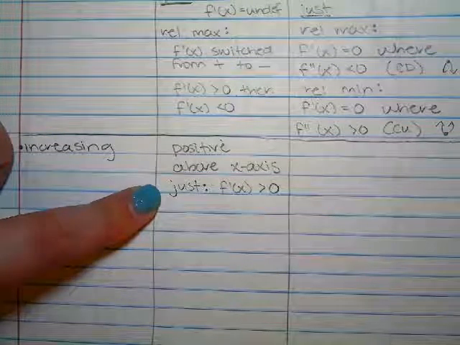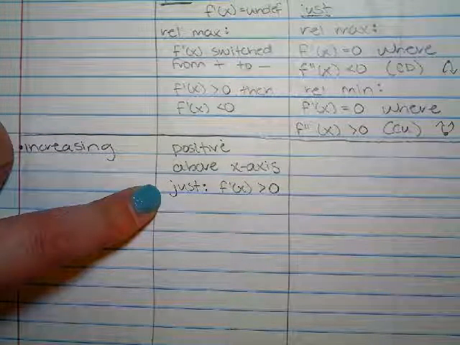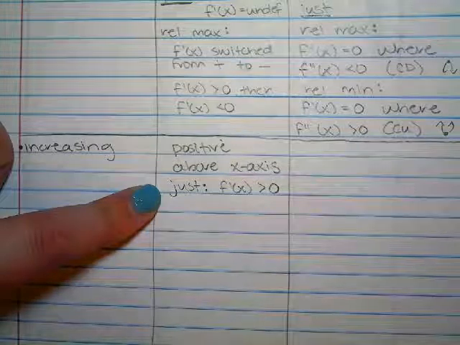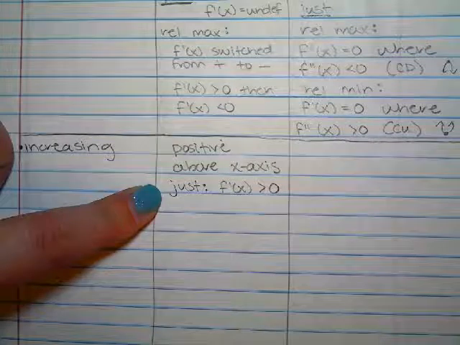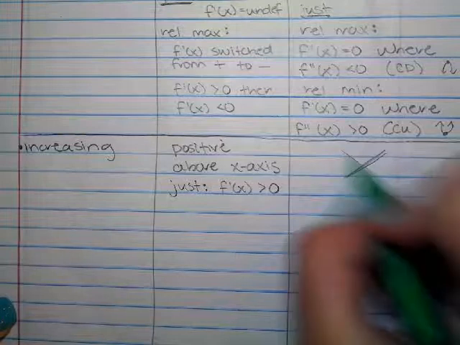Okay, so you say who, f prime of x, and you say what, is positive. Okay, those are good justifications. All right, we don't see anything for that in the second derivative. Next one is decreasing.